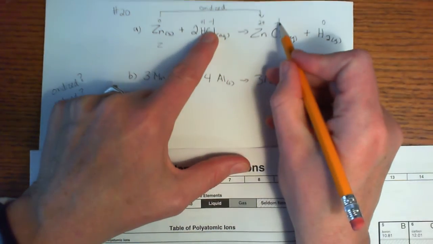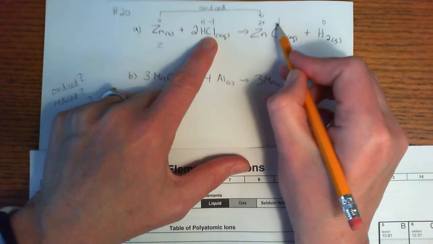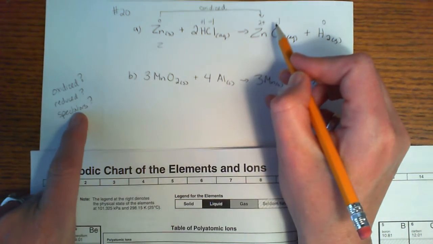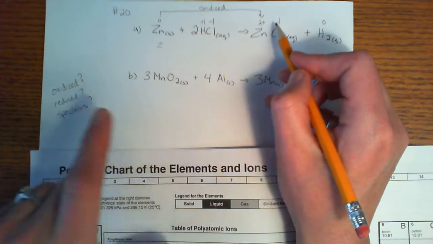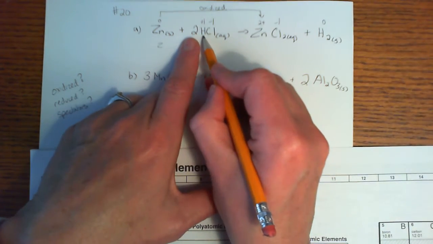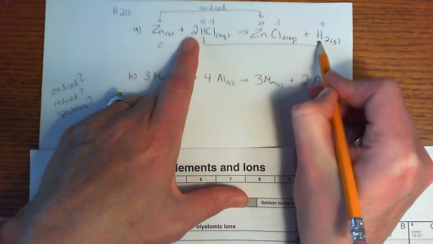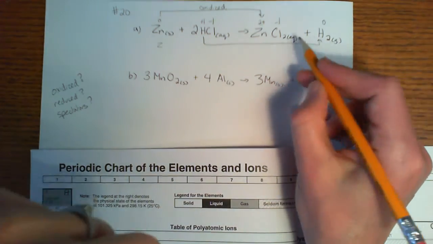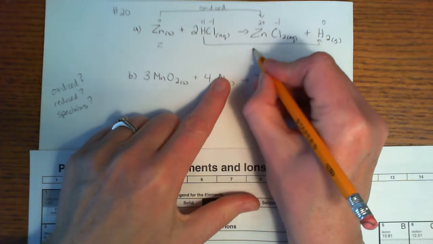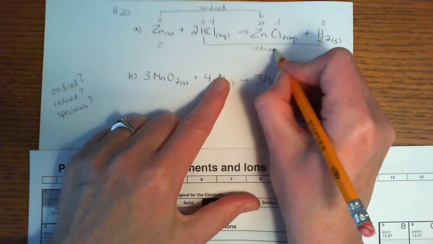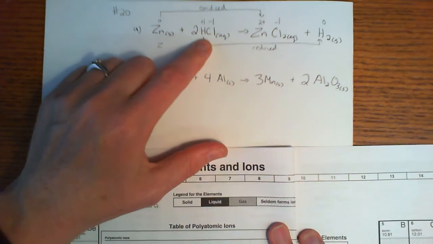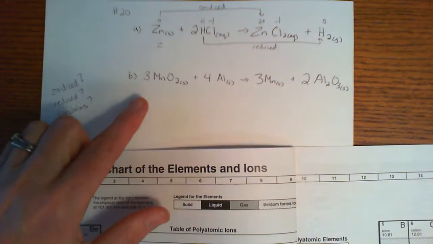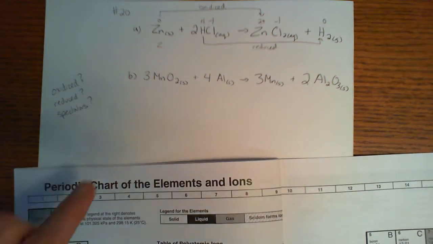And we can see chloride doesn't change. It's -1 to -1, so that is considered our spectator for this one. And then hydrogen is going from +1 to 0, so it's going down in oxidation number. So it's being reduced. And let's take a look at the next one.